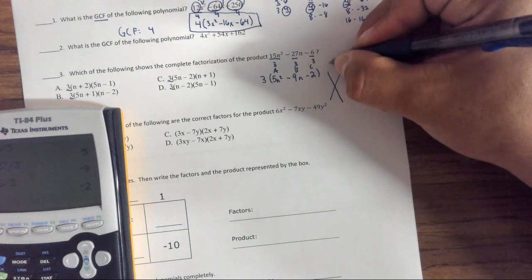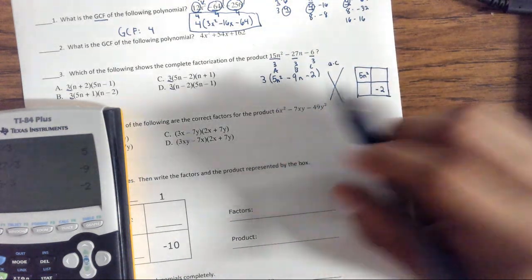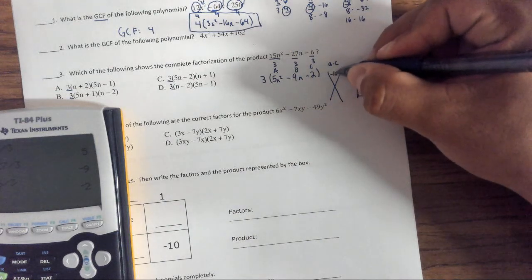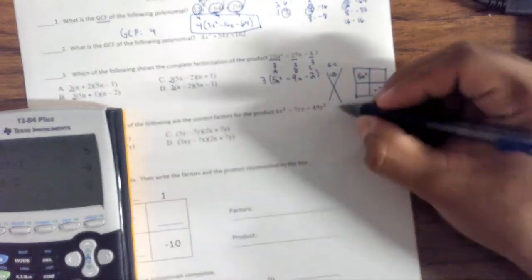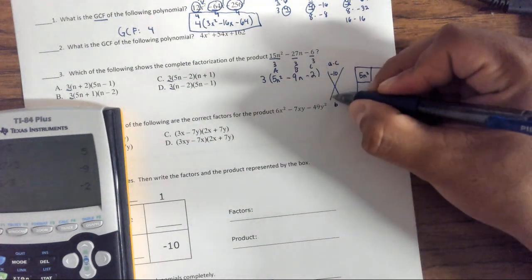Up top on my X, we do A times C, which is going to be 5 times -2. We ignore the n squared. It's going to give me -10. Down at the bottom is going to be my B term. So B for bottom. My B term is -9.